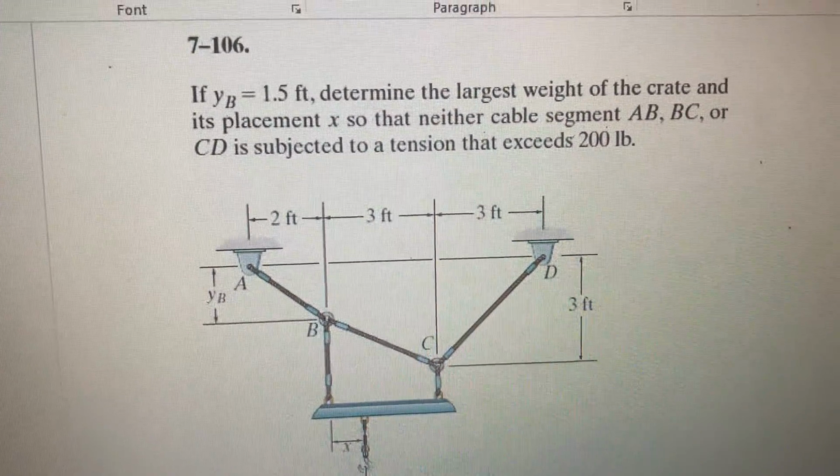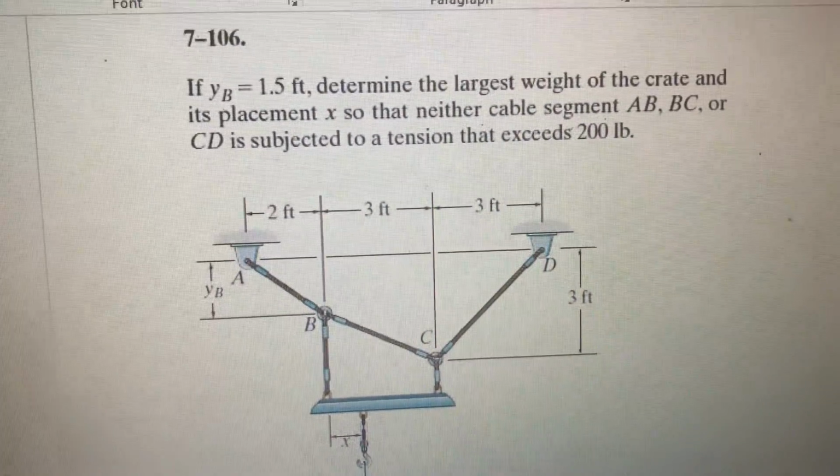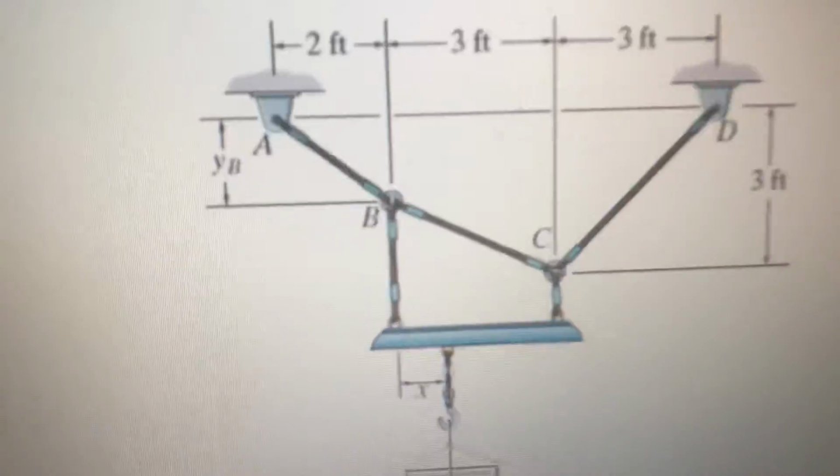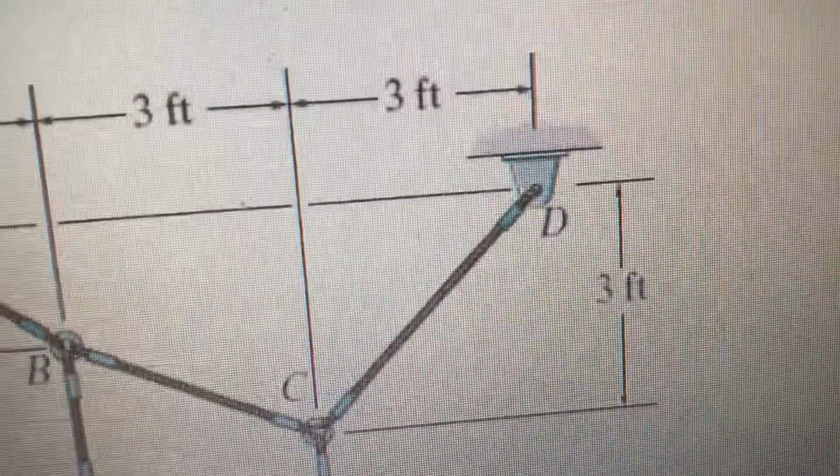So it should not be subjecting a tension of more than 200 pounds to AB or BC or CD.